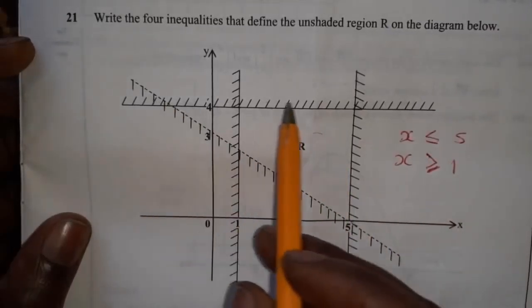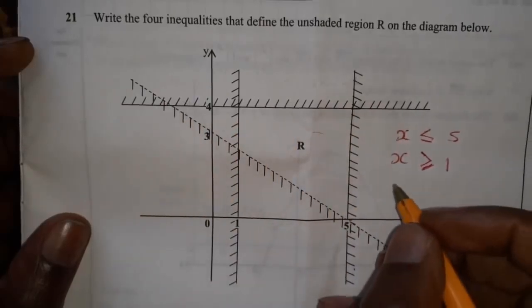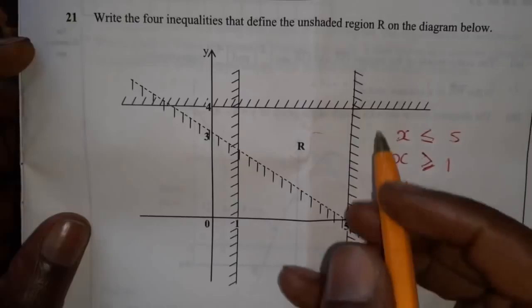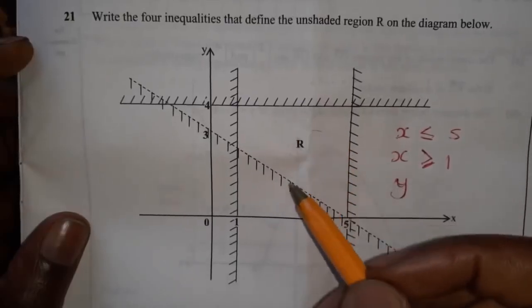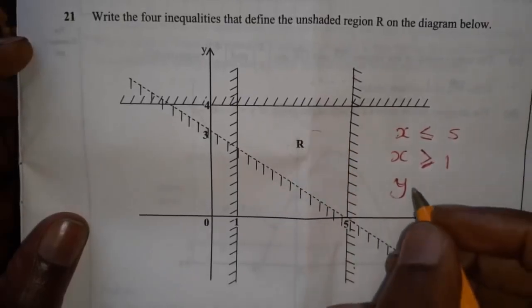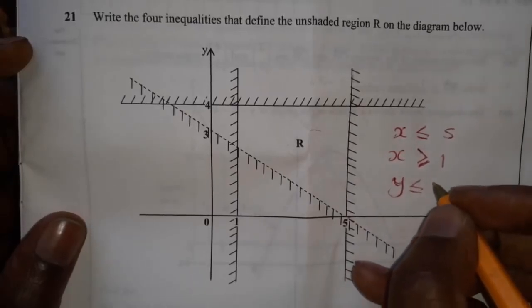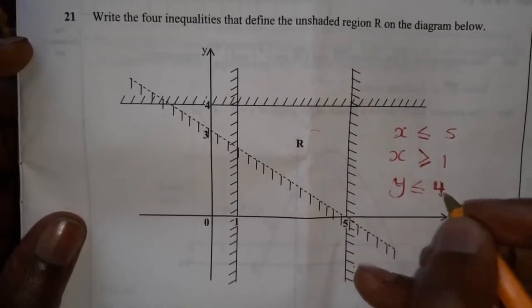Then there's another horizontal line here which cuts the y-axis. And the region that we want is below. So what do we say? It's below. So we say it is less or equal to 4.